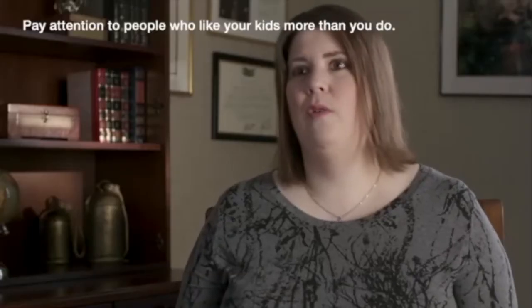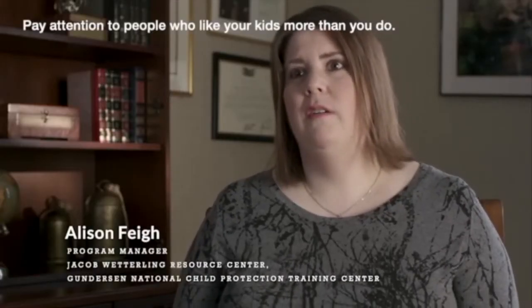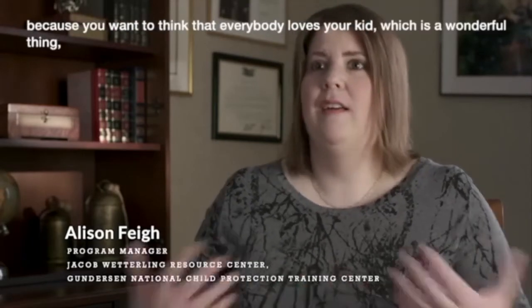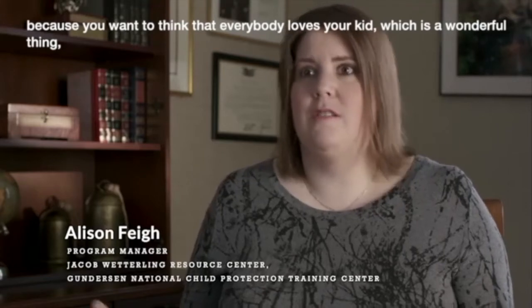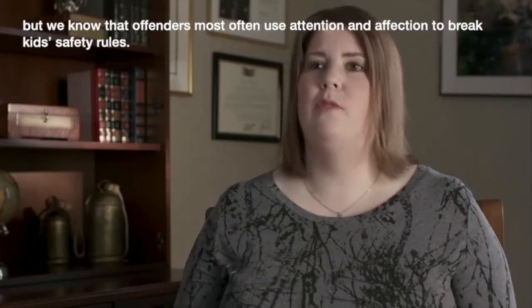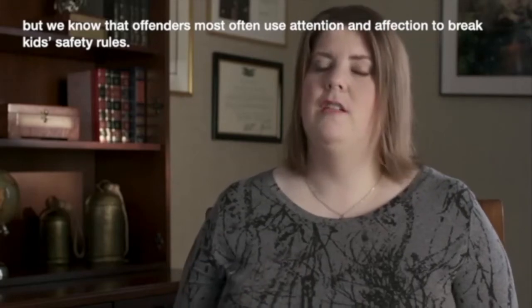Pay attention to people who like your kids more than you do. And it sounds horrible to say that out loud because you want to think that everybody loves your kid, which is a wonderful thing, but we know that offenders most often use attention and affection to break kids' safety rules.